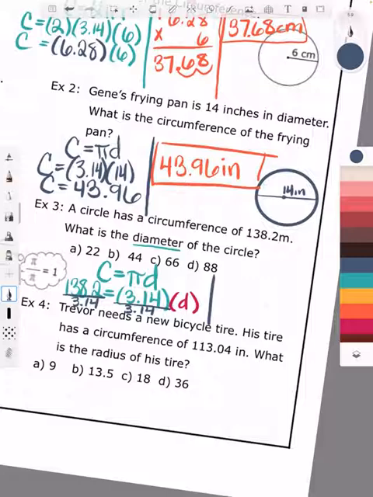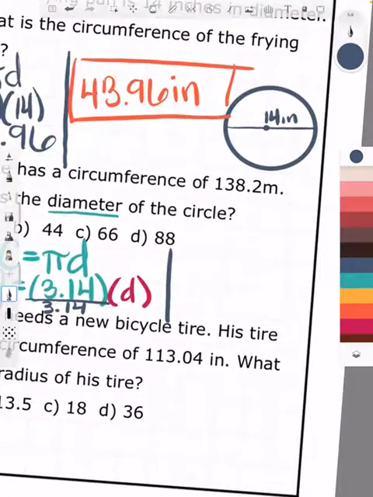So we're going to do 138 and 2/10 divided by 3.14. Once we do that, we'll end up with 44, and if we round it, it'll be about 44 and 100th.